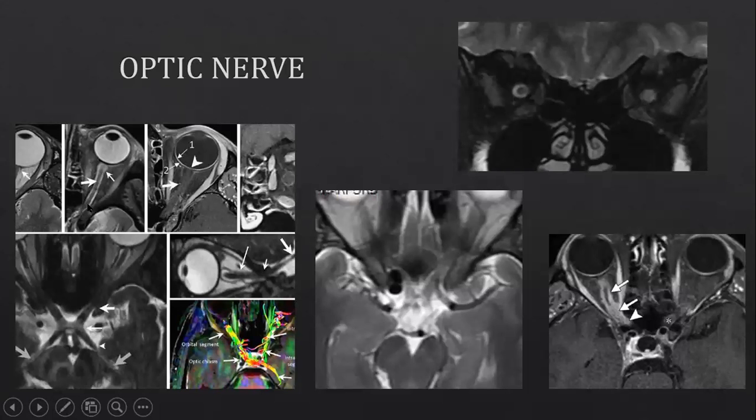And the optic nerve, as we looked at earlier on, passes through the optic canal and then forms the optic chiasm. As it passes through the optic canal, that's where it is most vulnerable to trauma, and to fractures involving the optic strut or the sphenoid sinus.